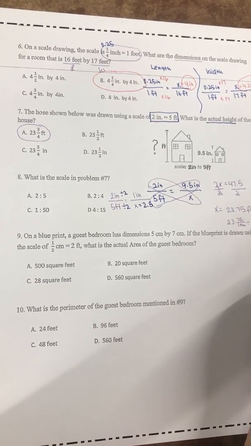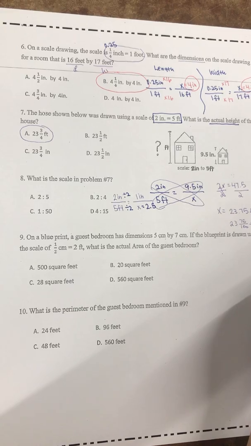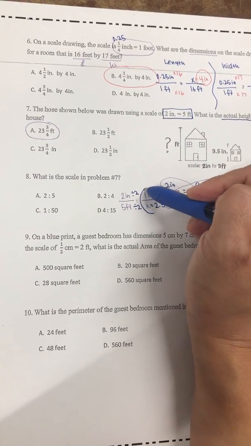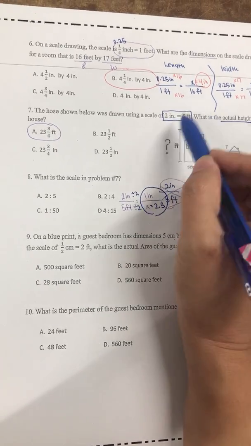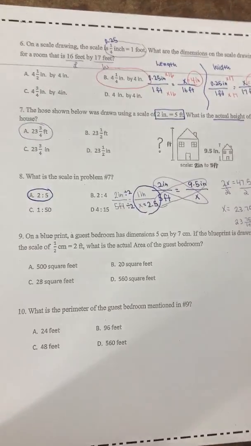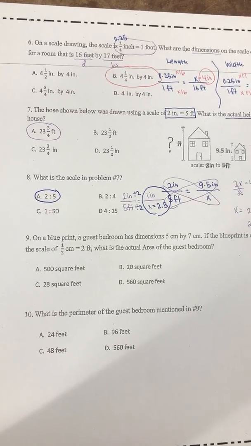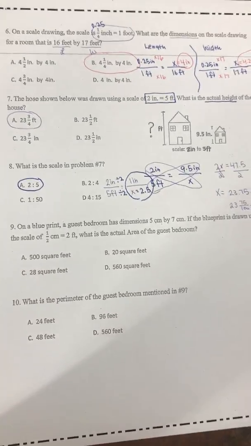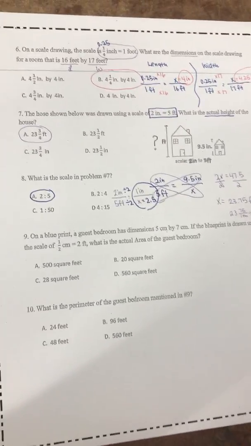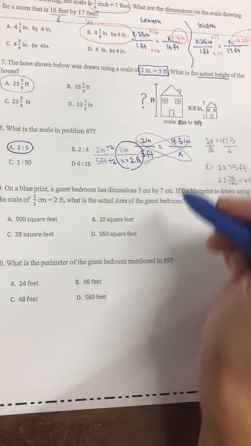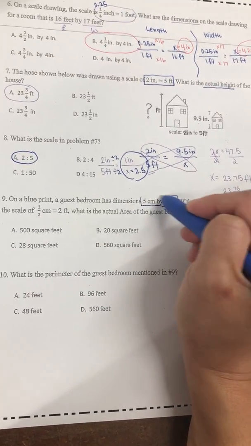Oh, actually, that's not what they're looking for. Well, because I wanted to find a scale in the simplest form, but I guess it's okay to just choose 2 over 5. Okay, scale drawing over the original. There we go. Number 9, on a blueprint, a guest bedroom has dimensions 5 by 7.